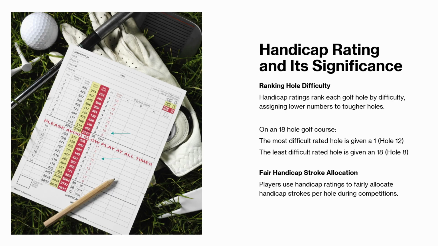On the holes rated from 10 through 18, that 9 handicap player won't get any strokes. So what this means is an 18 handicap player can play competitively against a 9 handicap player, who's obviously a better player, and they can compete fairly through their net scores.